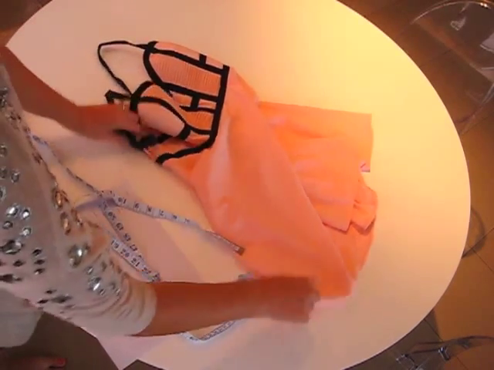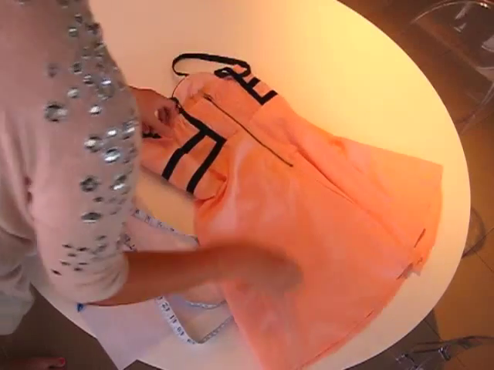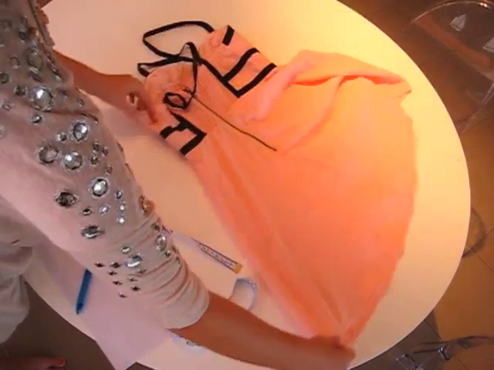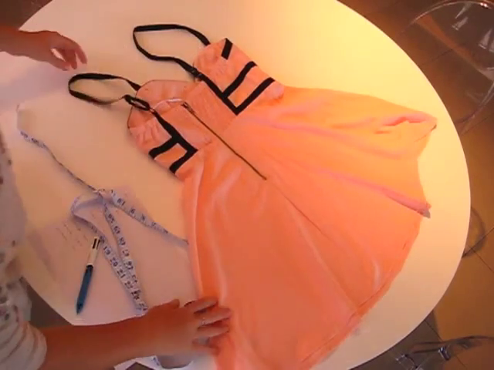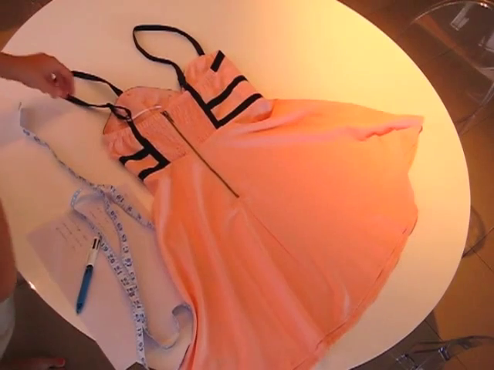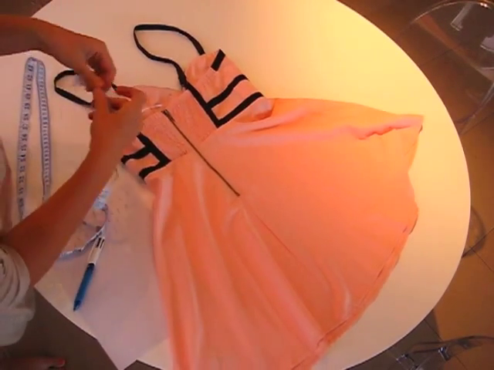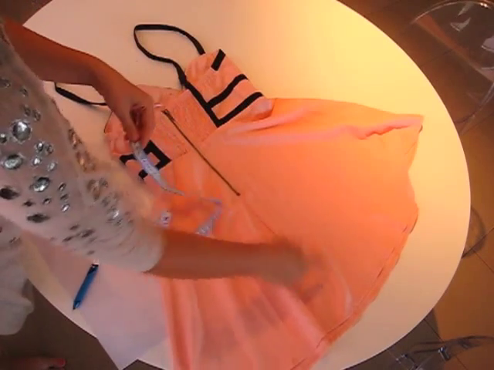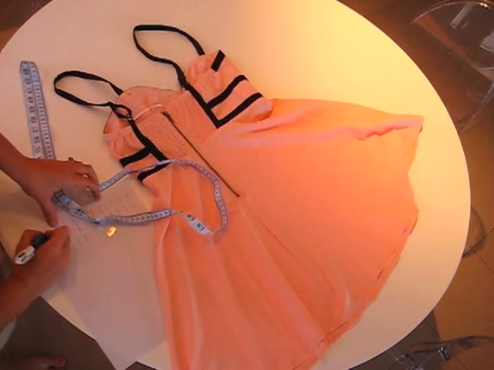Now if you flip over the garment, you can see that there's a zip. So always have your garment nice and flat. It's a great idea to even say the zip length, because you don't want it too short and not too long. So that's 25 centimeters.